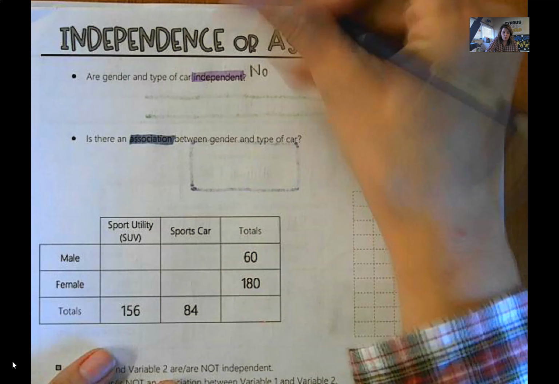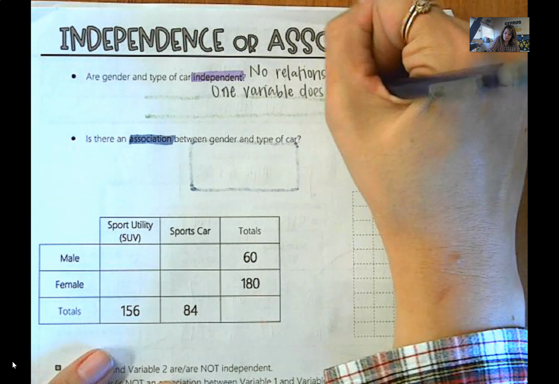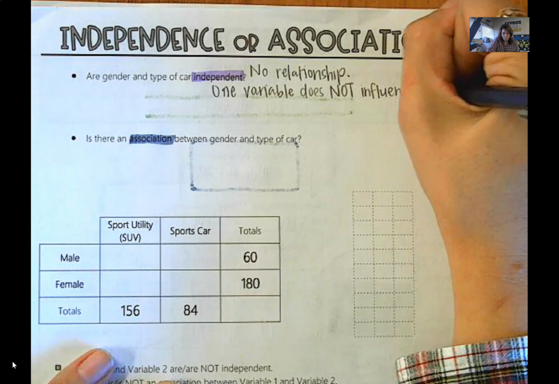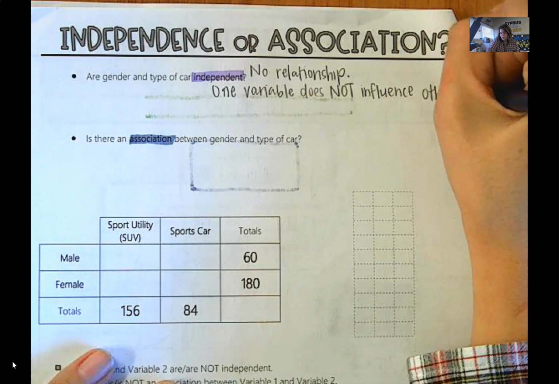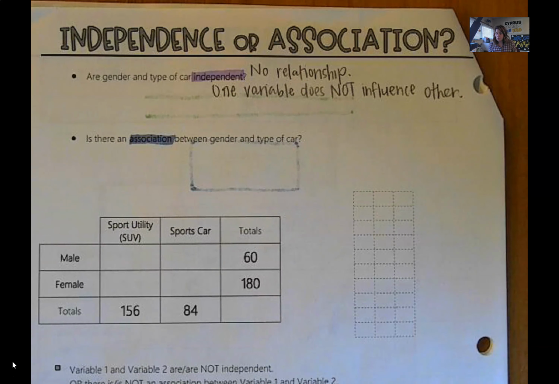No relationship. One variable does not influence the other. So no relationship, one variable does not influence the other. So it does not matter what your gender is, that will not influence what type of car you drive at all.